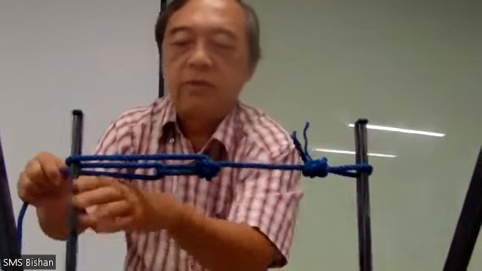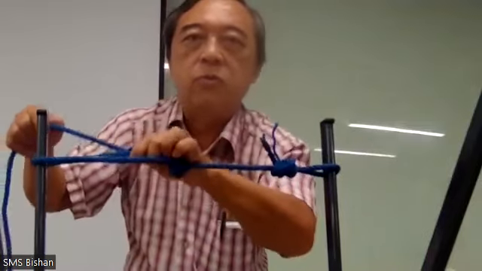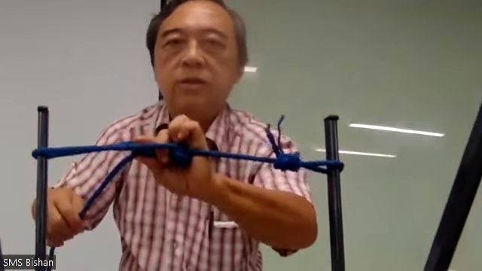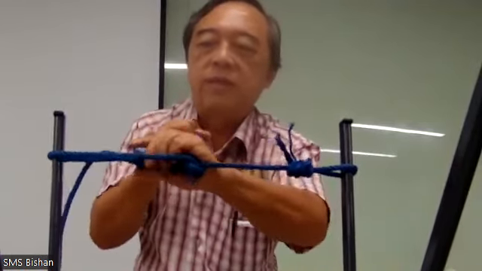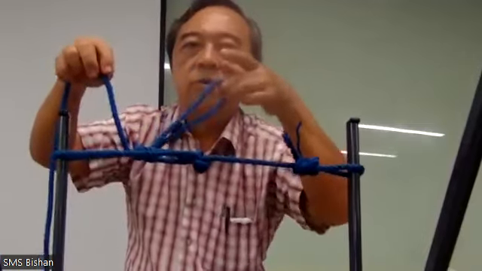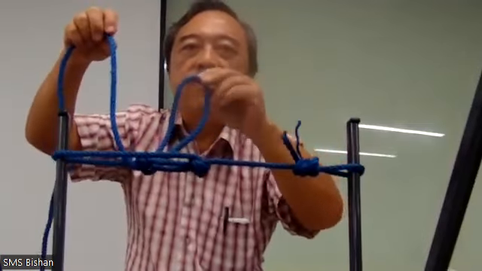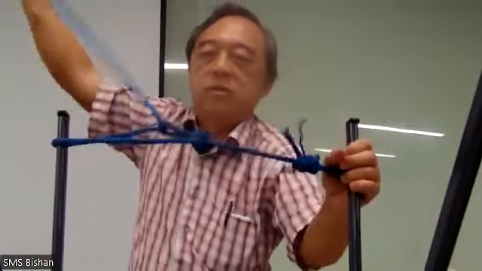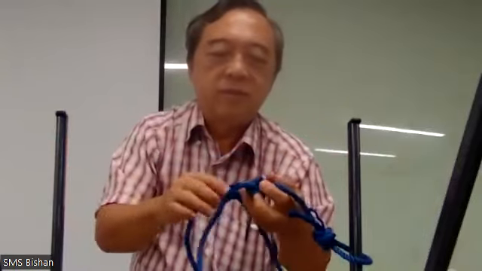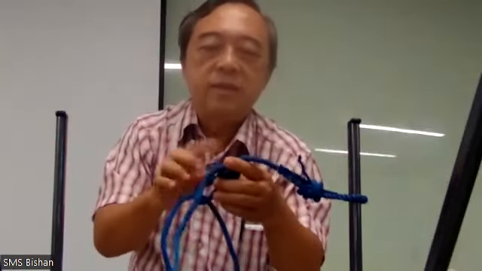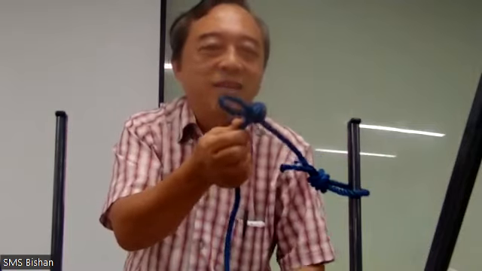Okay? And then when you want to secure it, same thing, you just hold it at this end, and then you just tie a knot. If you want to remove it later, you just tie a knot that is easy to remove. Then you just pull, it will come out. Okay? But if your rope is thin, it's difficult to untie this. This knot is gone already. It's difficult to untie.